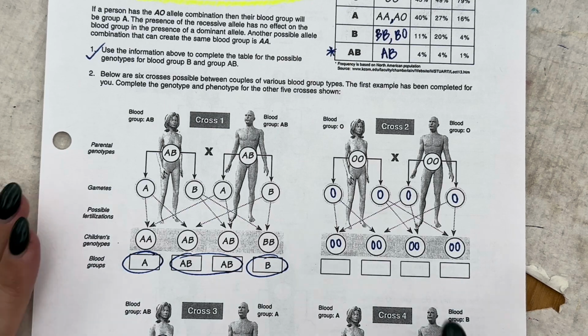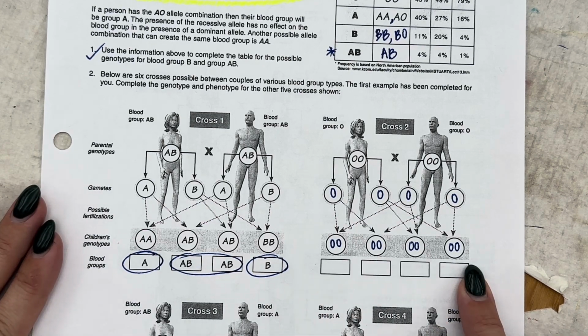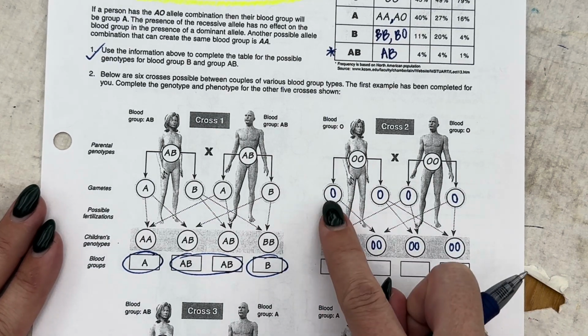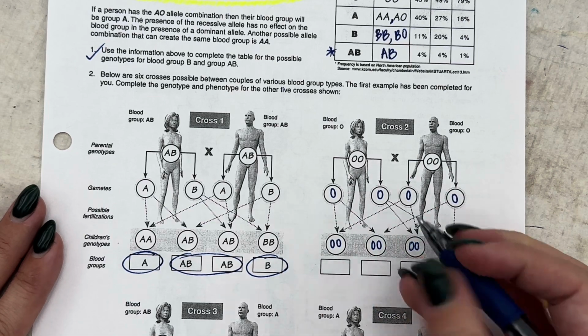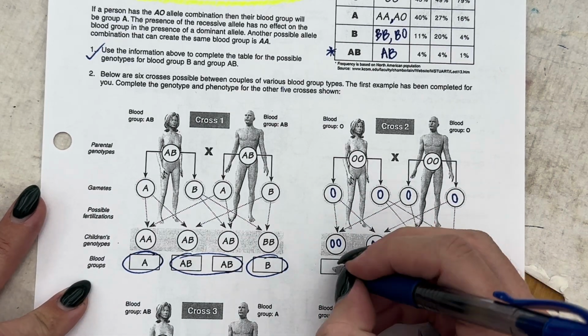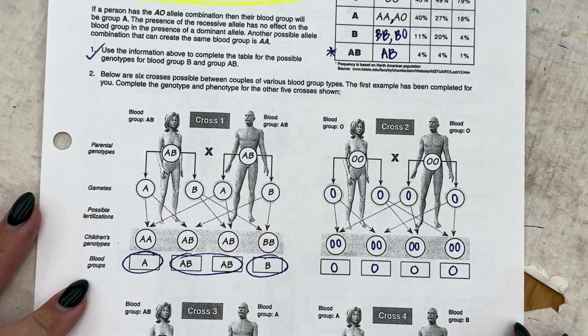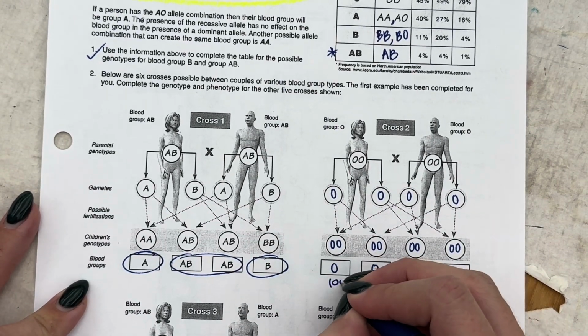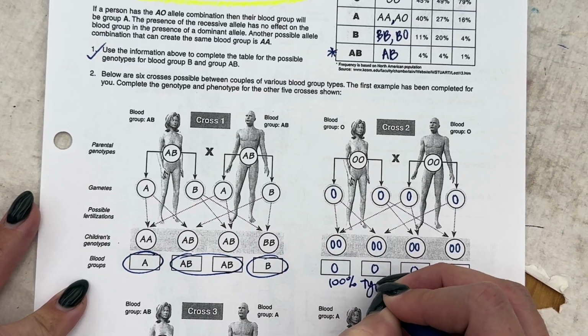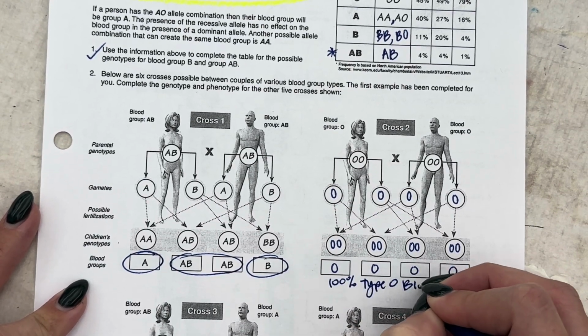Hopefully that one felt pretty good. All of their offspring, 100%, are inheriting one O allele from each parent. So the blood group or the phenotype, we would just call this type O blood. So it'd be 100% type O blood.